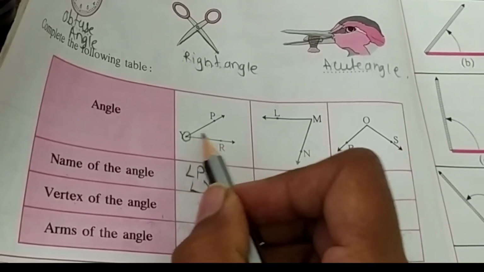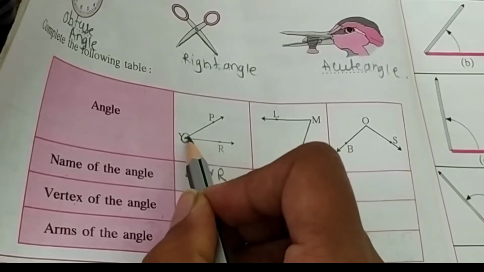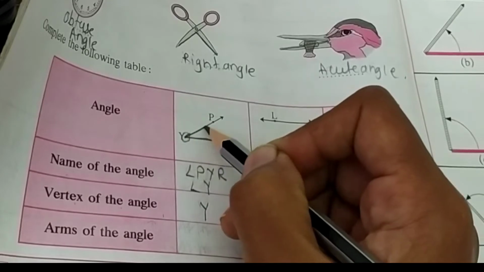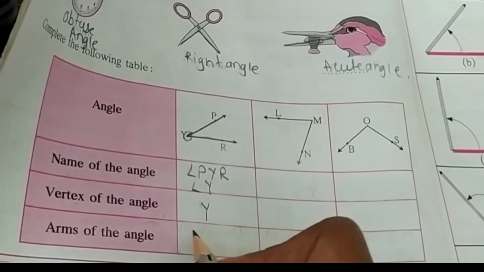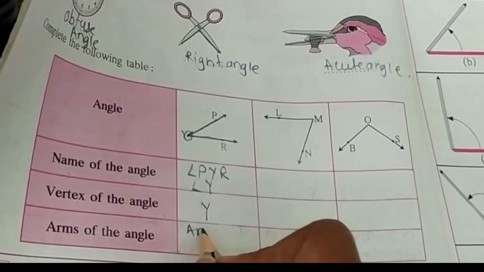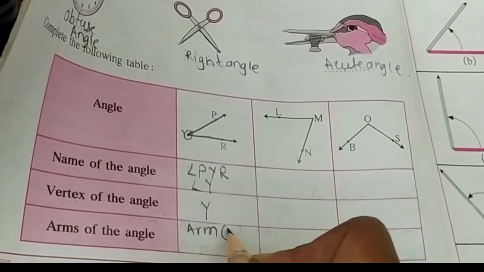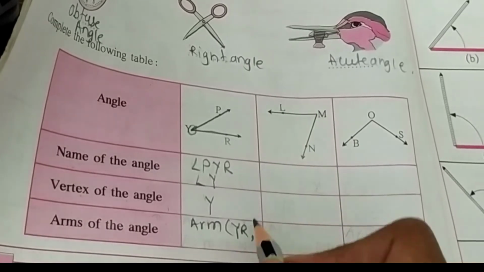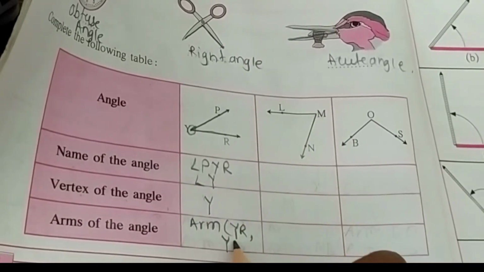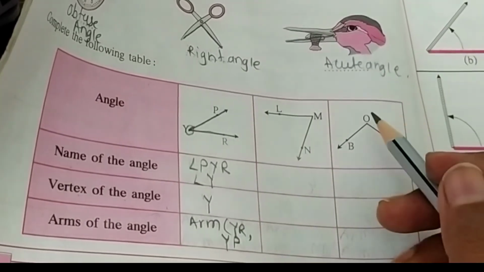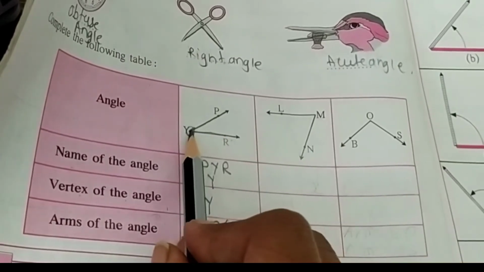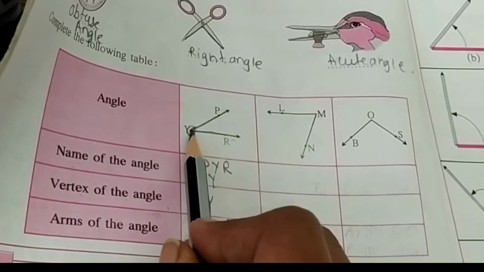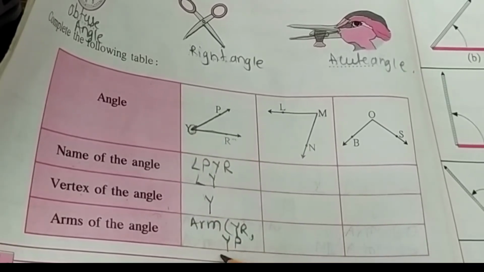Arms are these 2 arms, YR and YP. Right. Arms in bracket YR, comma YP, because it's a ray. Look here, this is the origin of this ray. So we have to write here YR and YP.